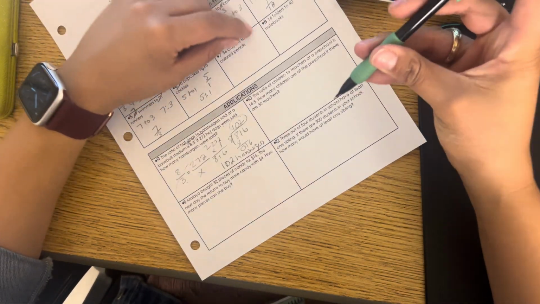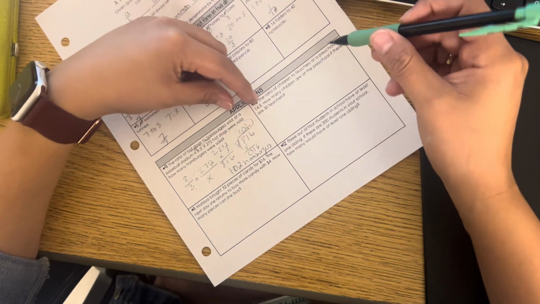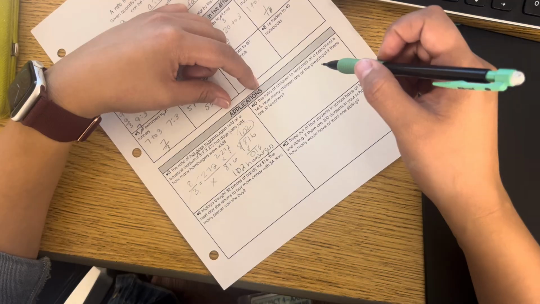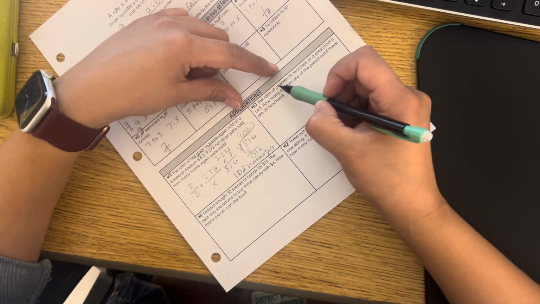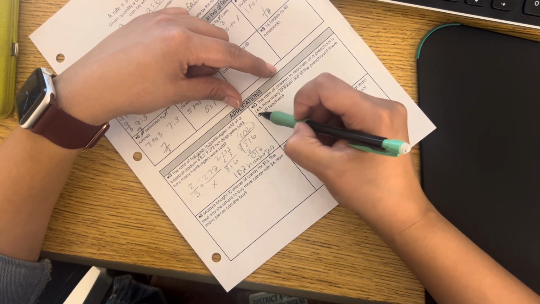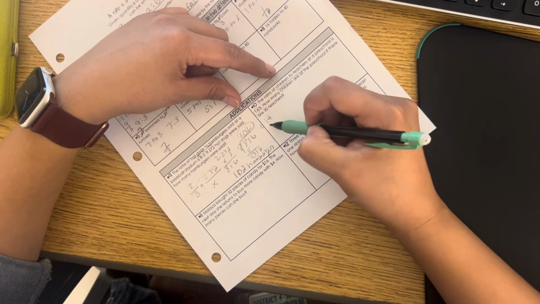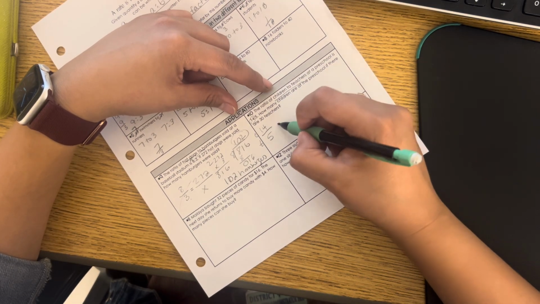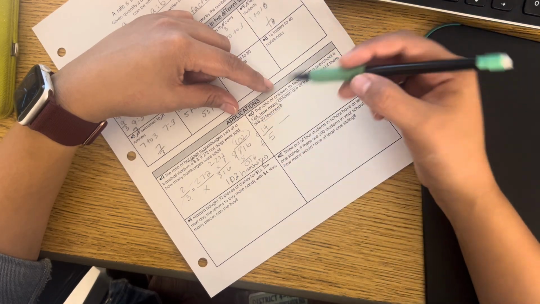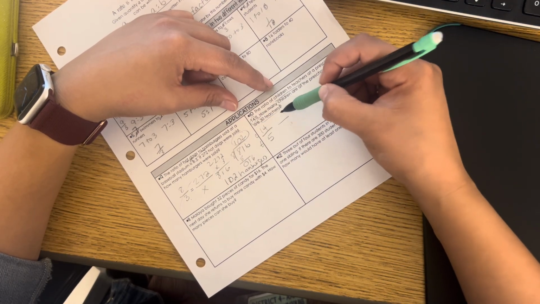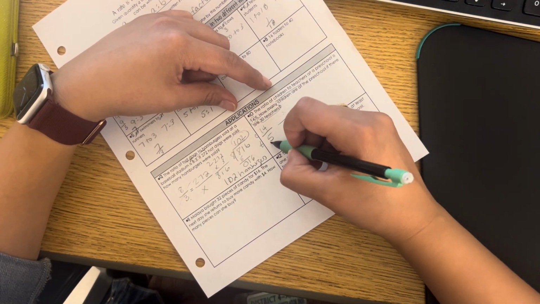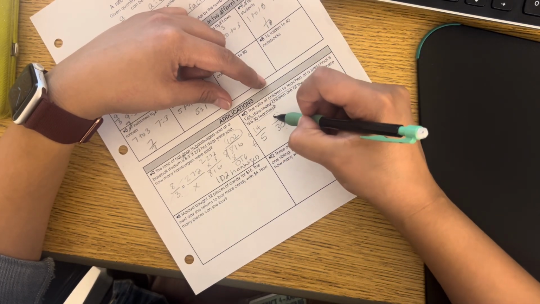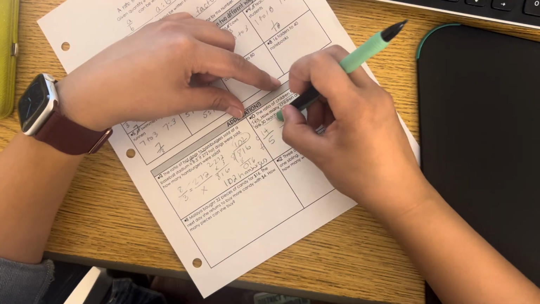Number 10, the ratio of children to teachers at a preschool is 14 colon 5. How many children are at the preschool if there are 30 teachers? So ratio of children to teachers, which means 14 is children, and teachers would be 5. And if I know that there were 30 teachers, I have to figure out where 30 would go in my ratio. Well, 30 would go next to 5 teachers, and I have to figure out how many students there would be. Now, or children.